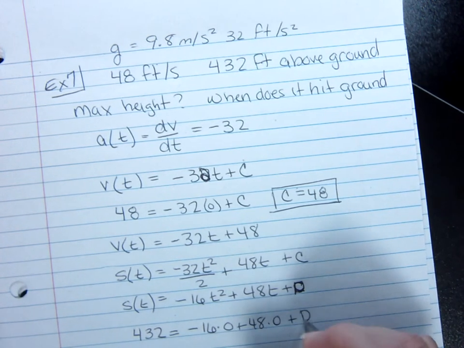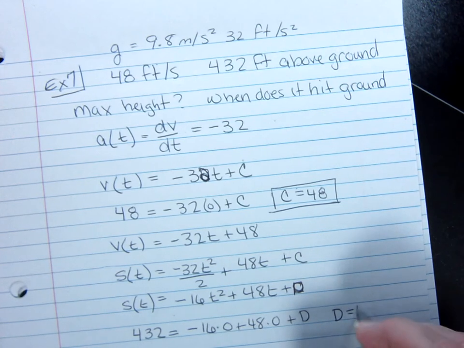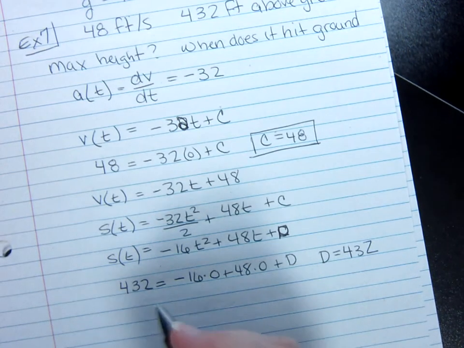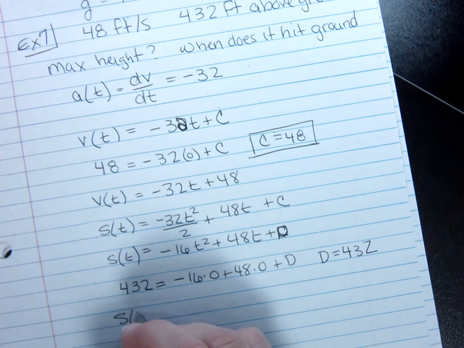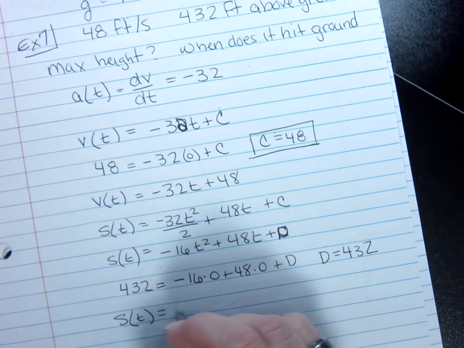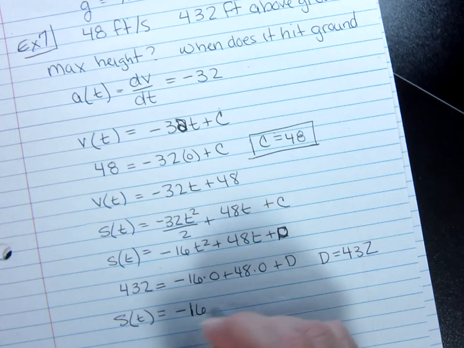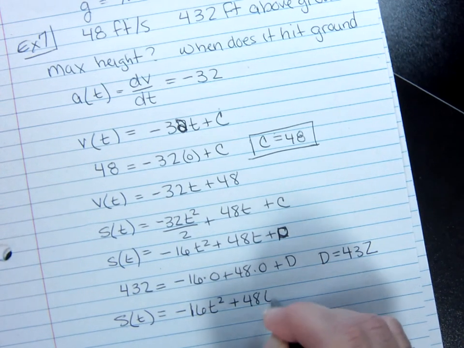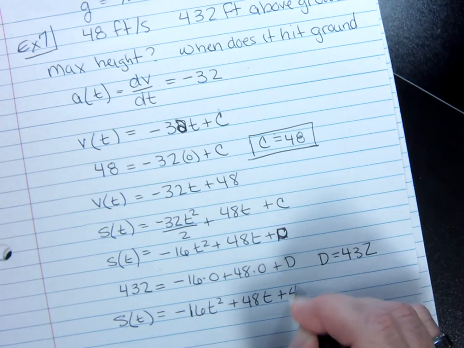So d is going to equal 432. My position function will be negative 16t squared plus 48t plus 432.